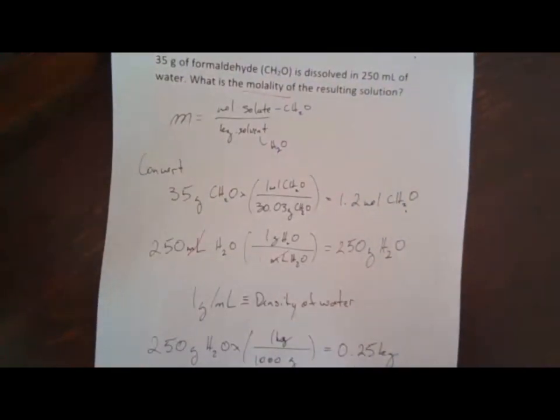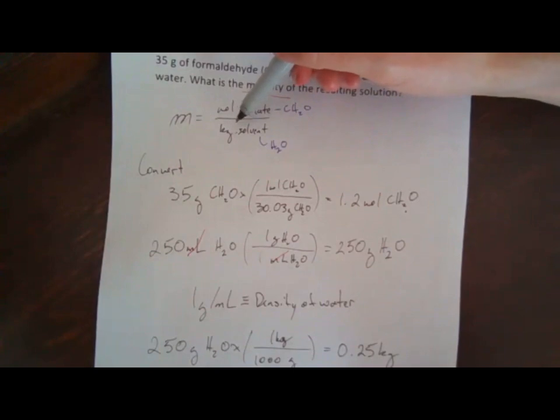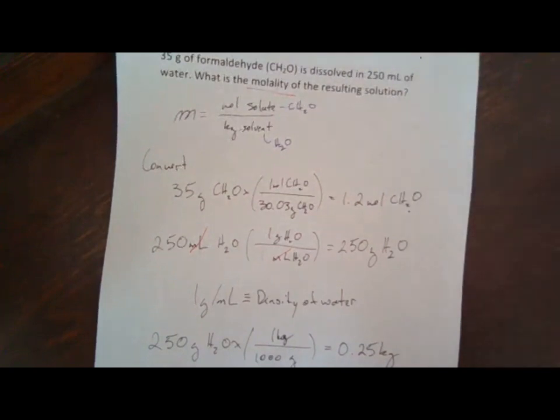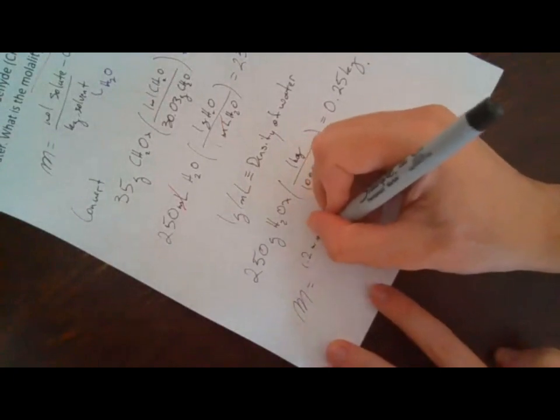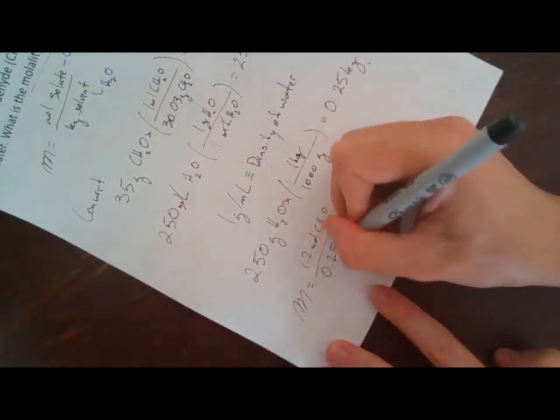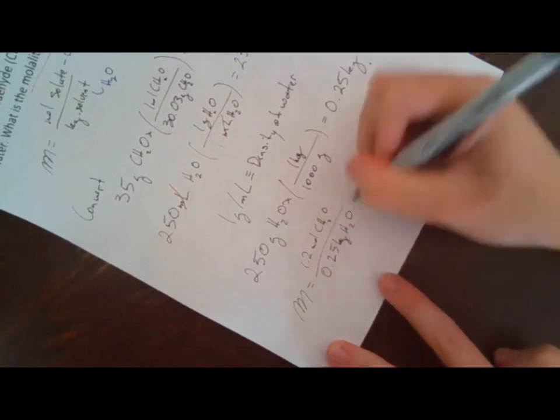0.25 kilograms. Just like we've seen with molarity before, it's not volume of solution, it's liters of solution. This isn't mass of solvent, it's kilograms of solvent. So we always want to make sure that our solvent is in units of kilogram. We can take those two values, put them together. The molality is 1.2 moles of CH2O divided by 0.25 kilograms of water.